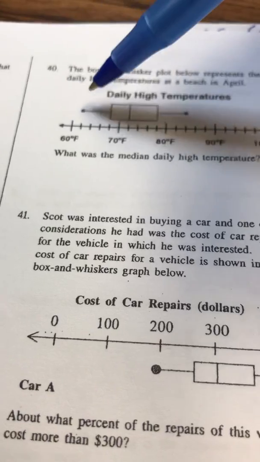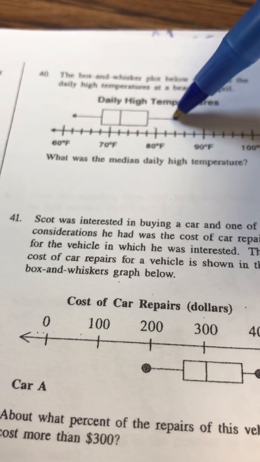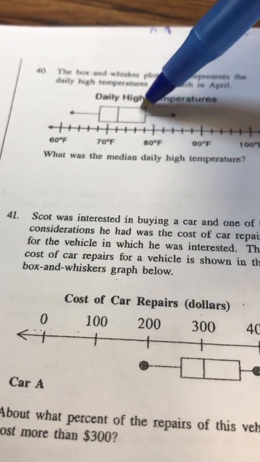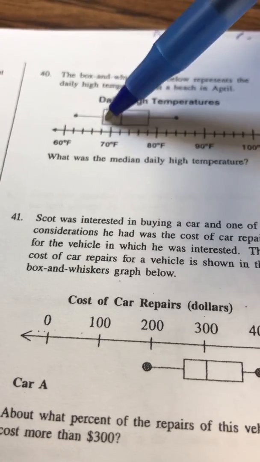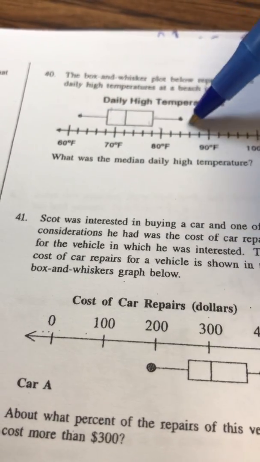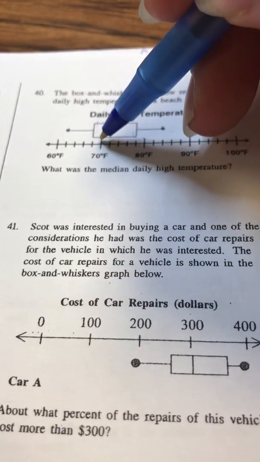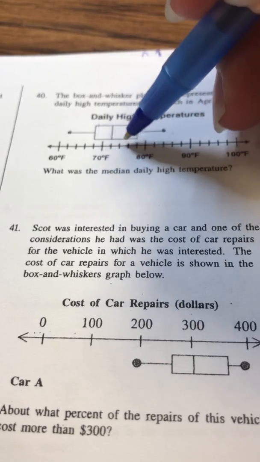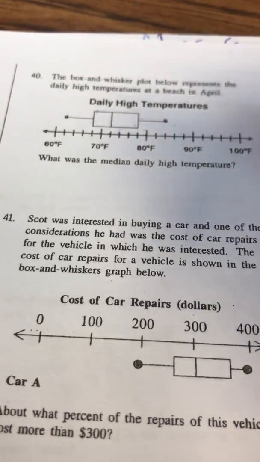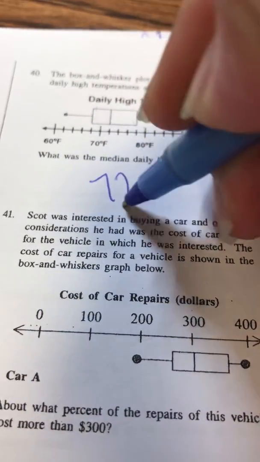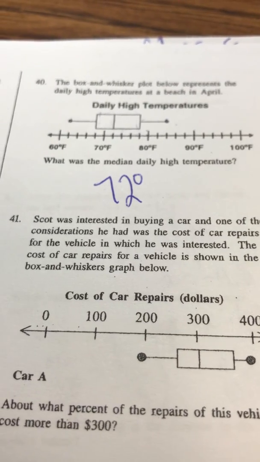With the box and whisker plot, we have the low point, we have a high point so that we could find the range. This box shows where 50% of our values are, 25% of the values being in this range, 25% of the values being in this range. The line up and down gives us the median. So if I have 70, 72, 74, 76, 78, 80, each hatch mark represents 2 degrees. So our median daily high temperature is 72 degrees. Questions about number 40?